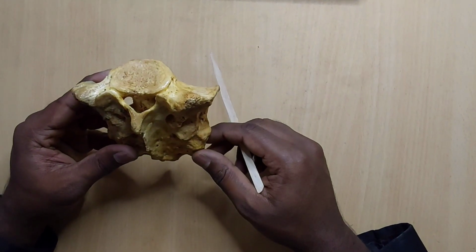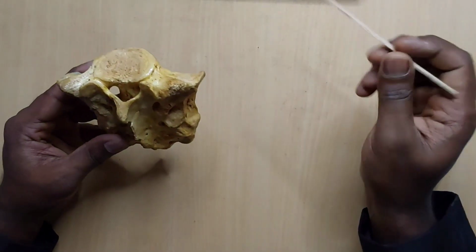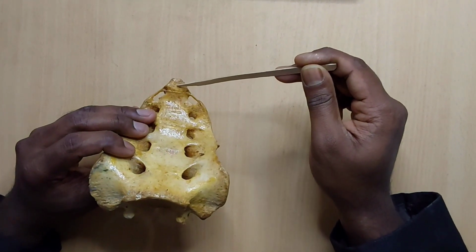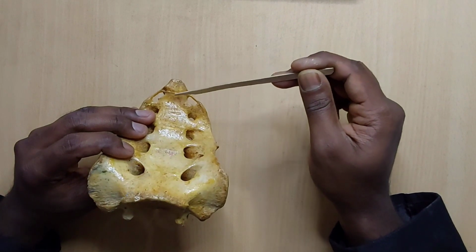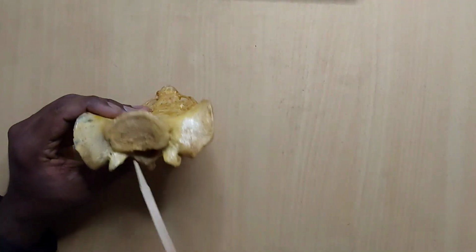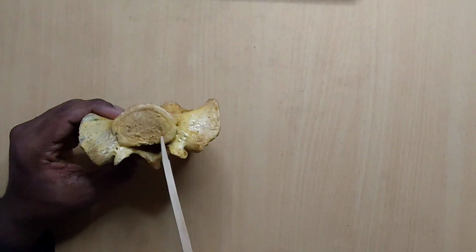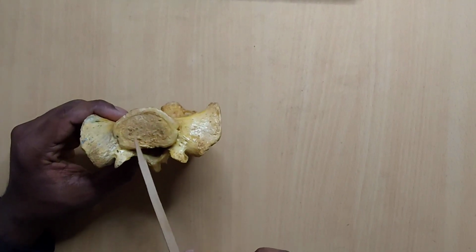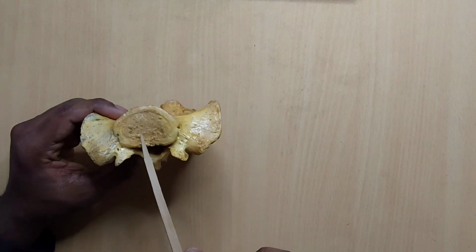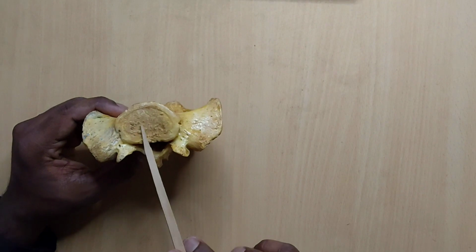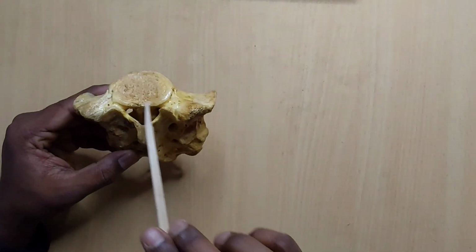Now let's see the details of the sacrum. The apex of the sacrum articulates with the coccyx to form the sacrococcygeal joint. And if you see the base of the sacrum, this is the base of the sacrum. The base of the sacrum is formed by the upper surface of the first sacral vertebra, that is S1. It is directed upwards and forwards. This is the anatomical position.